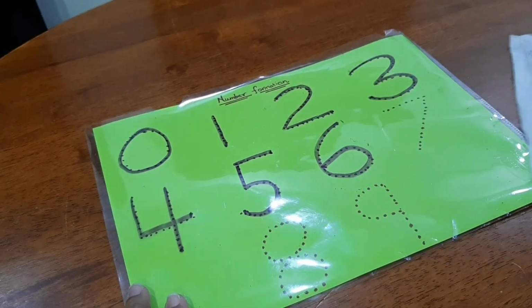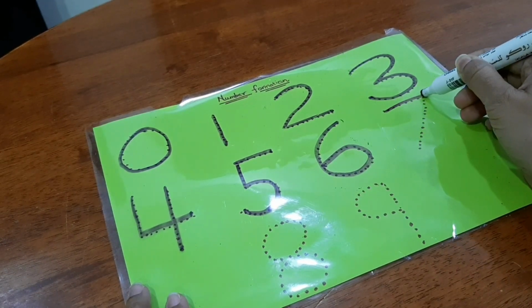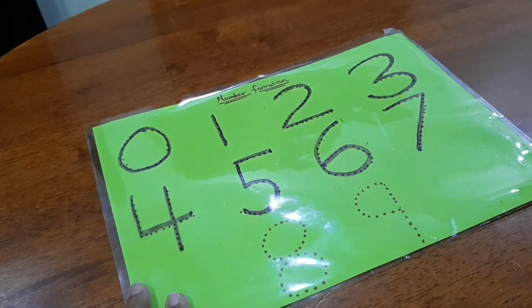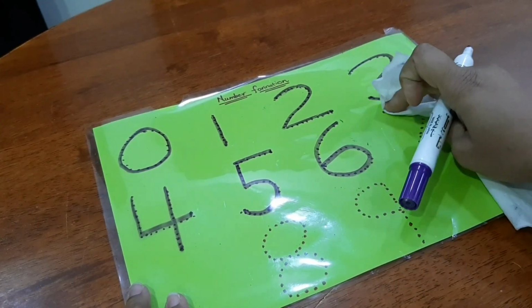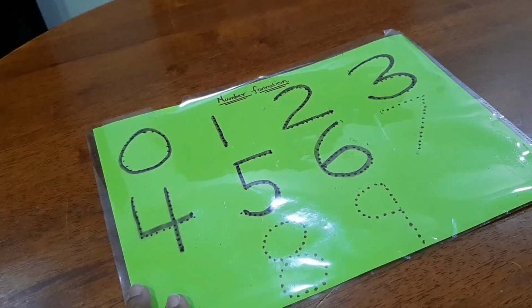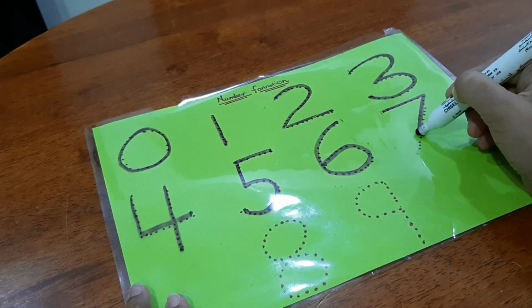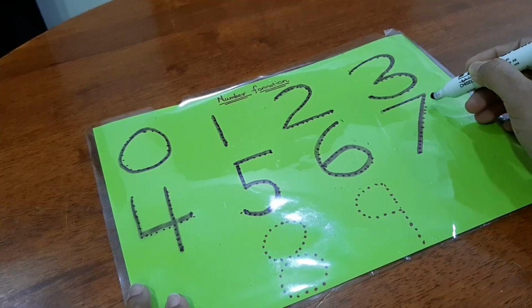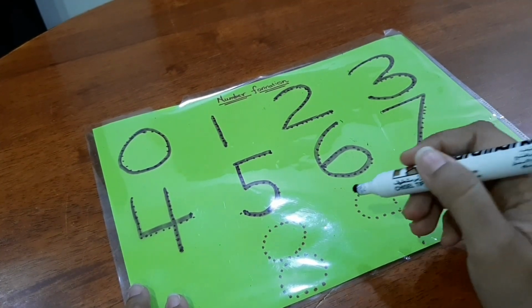Alright, for number 7, over and slant down, or over and make a slope. Slant line or slope, it's the same meaning. That's completely up to you.